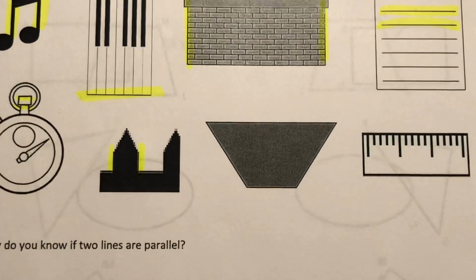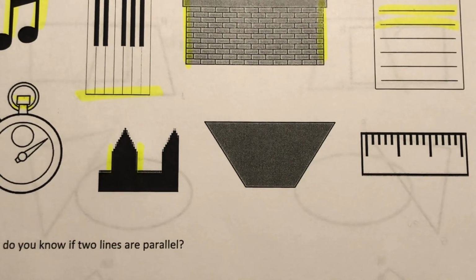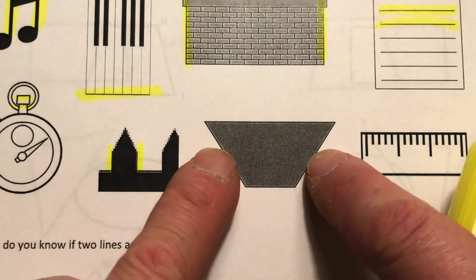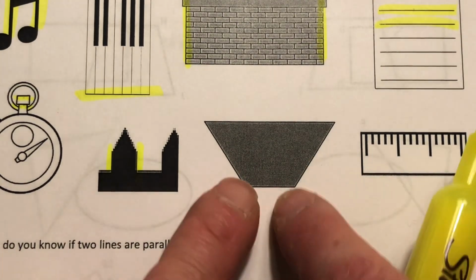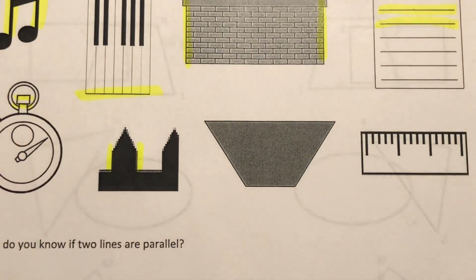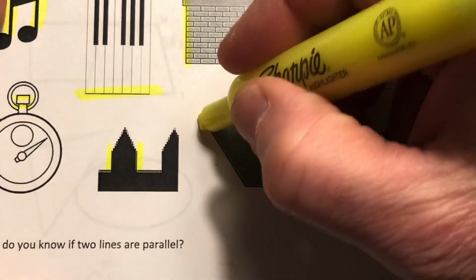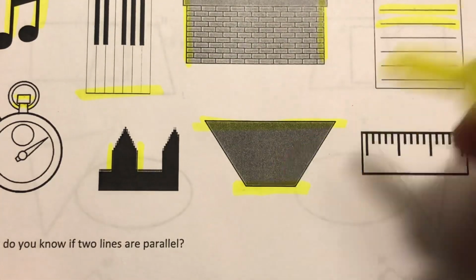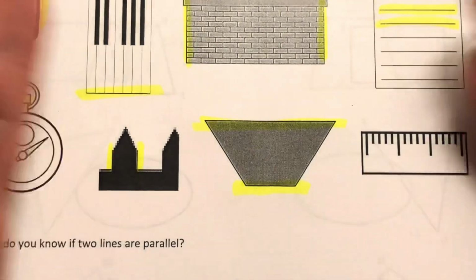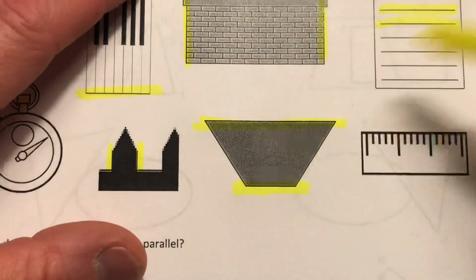How about this upside down trapezoid, right? Well, this line and this line are definitely not parallel to each other. If we extended them out, they would cross eventually, right? Or this way, they would just get further and further apart. But I look at the top and bottom, they definitely appear to be parallel. They're going in the same direction, okay? These line segments don't have to be the same length, all right? As long as they're parallel to each other, they look like they're parallel.